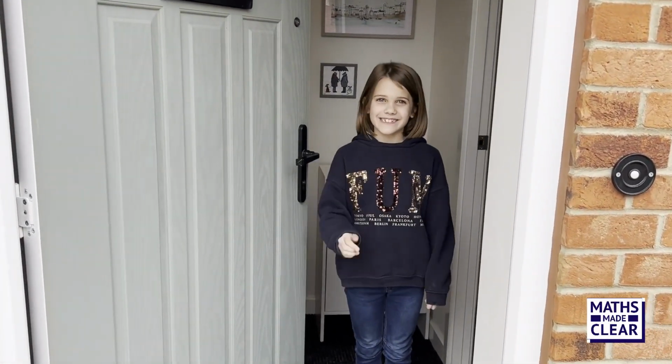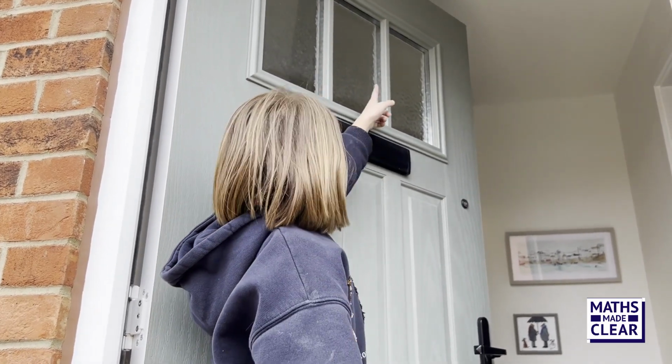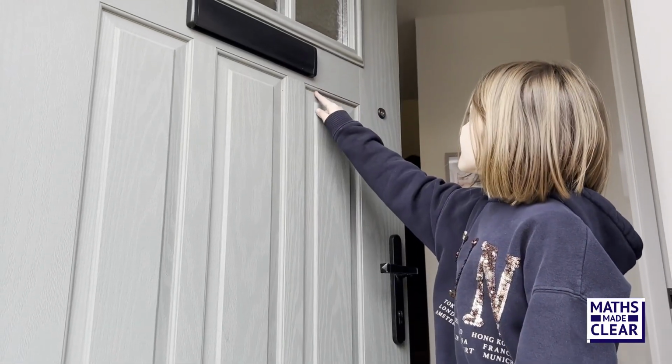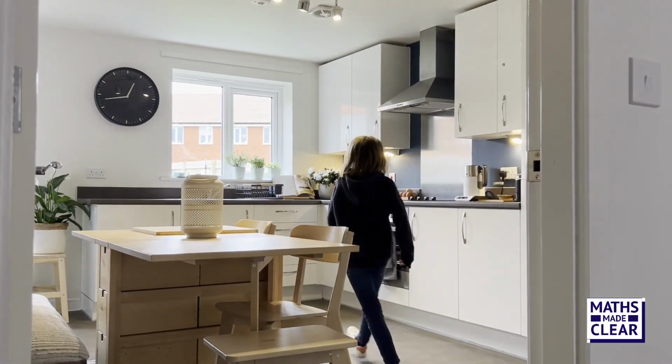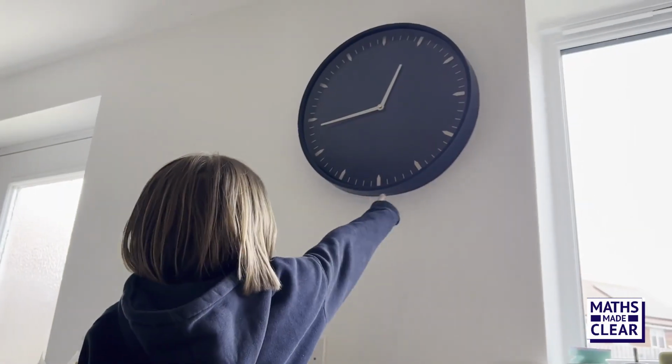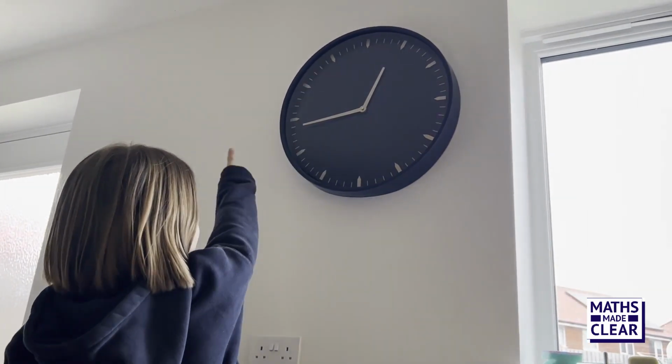Welcome to my house. I've never noticed all these shapes on my door before. I wonder if I can find some different ones in the kitchen. How many corners do they have?